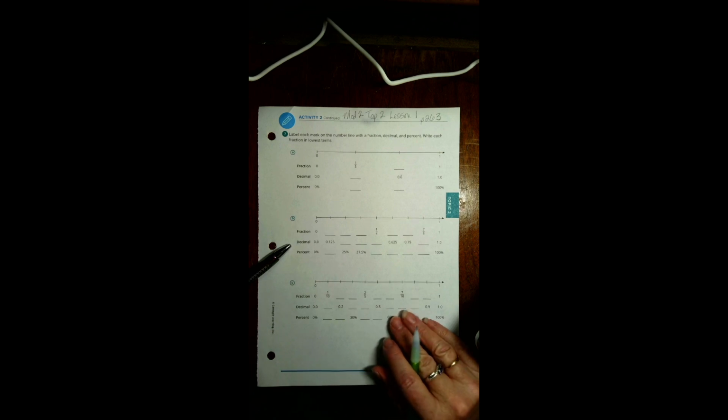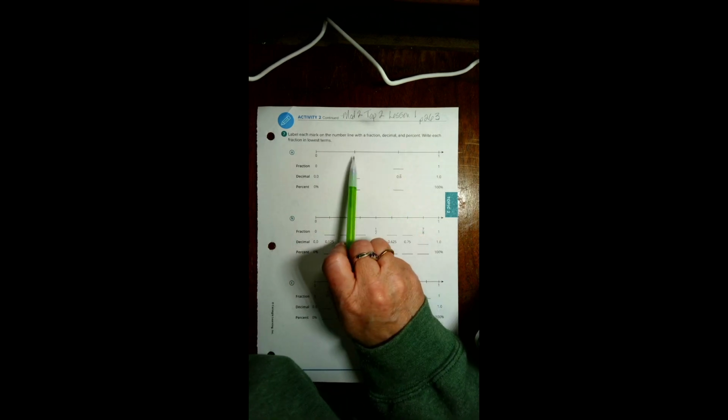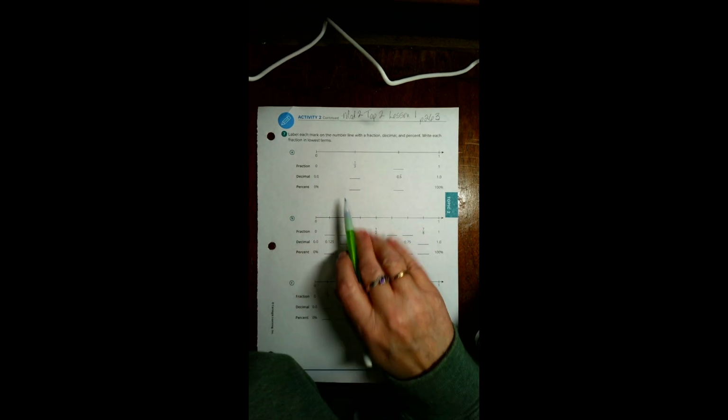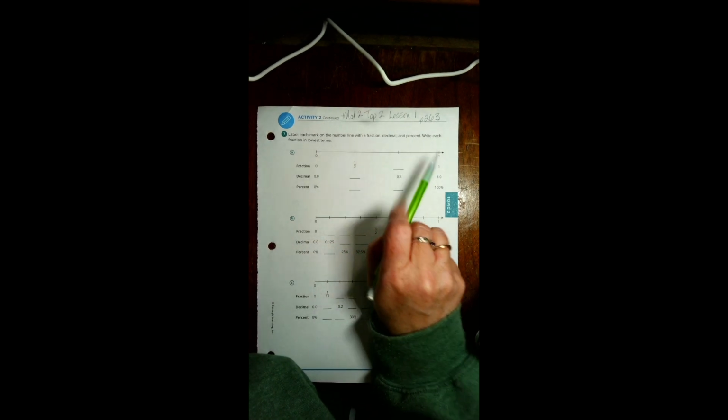So the first one they have pretty much done for us for the fraction. So we have a number line. It's broken up here into 3 different tick marks, 3 parts. We have 0, 1/3, a blank, and 1. So this one is 2/3. And then what does each of those represent as a decimal?